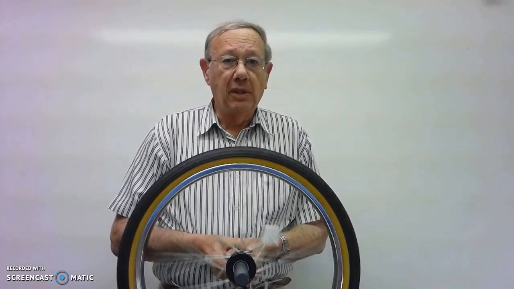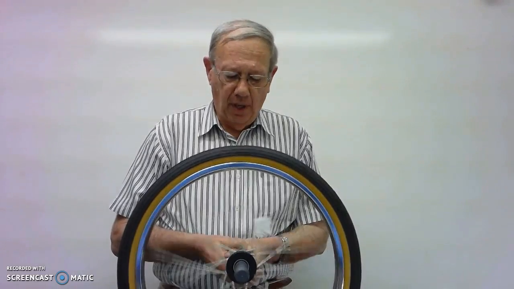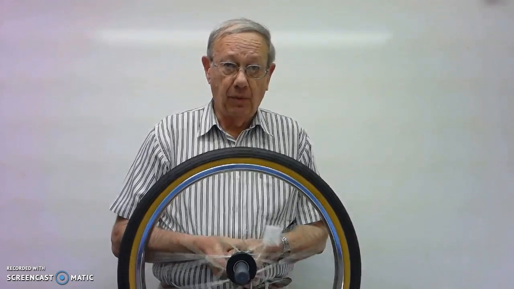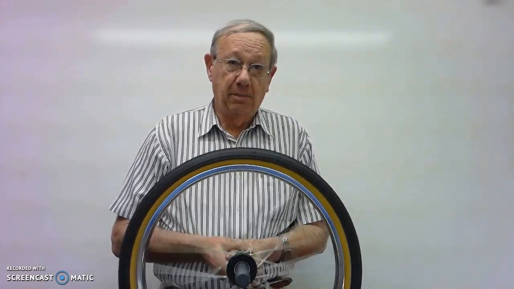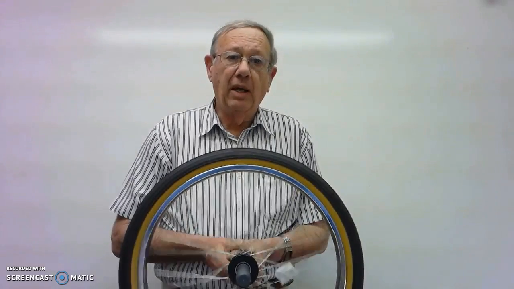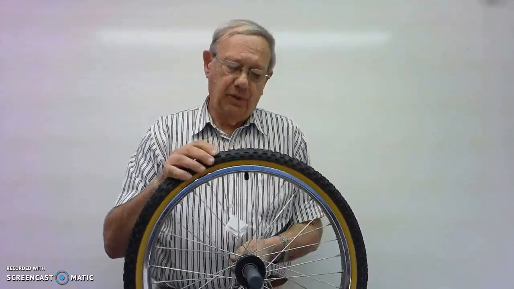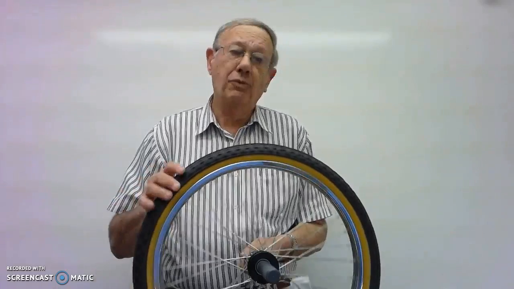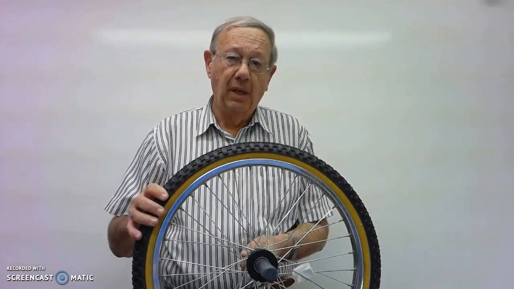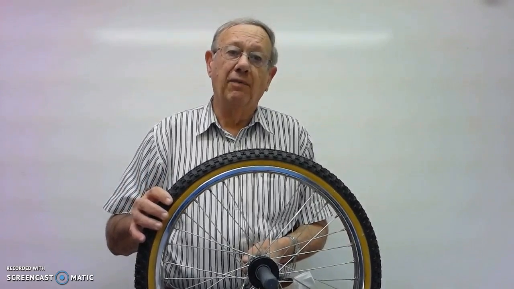Now, when we're considering this movement, what we can look at is a number of aspects. First of all, angular displacement. By angular displacement, I'm talking about what angle this moves through as it is turning. So we can measure that in various ways.